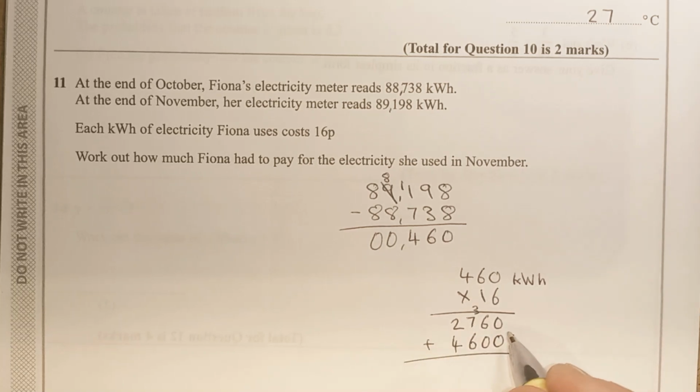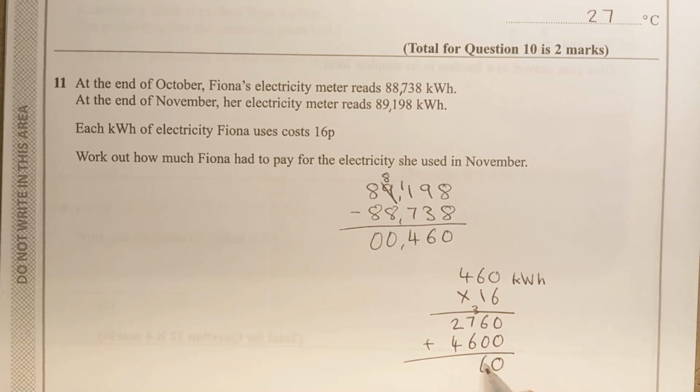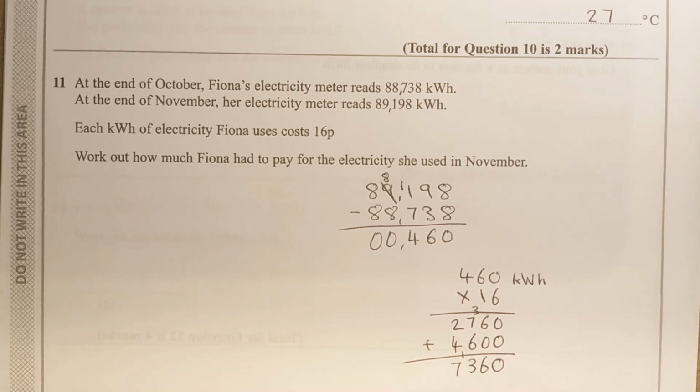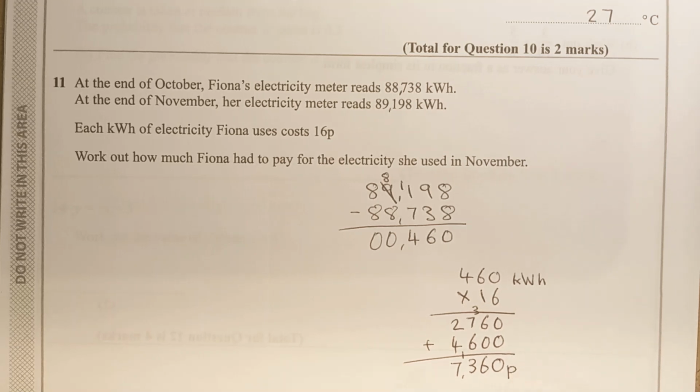So we add these together. 0 plus 0 is 0. 6 plus 0 is 6. 7 plus 6 is 13. 3 carry the 1. 2 plus 4 is 6. Plus 1 is 7. So 7,360, and that is p, that's pence.